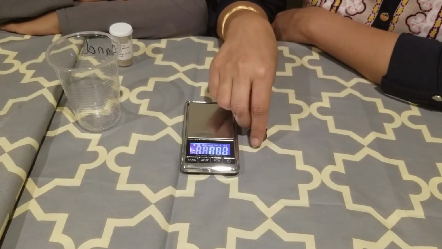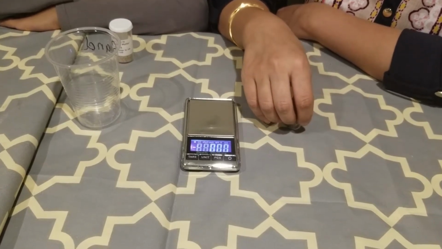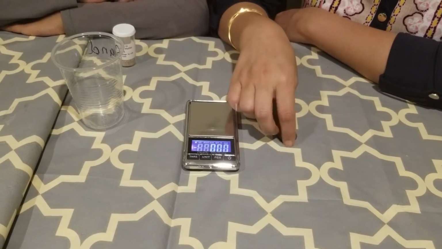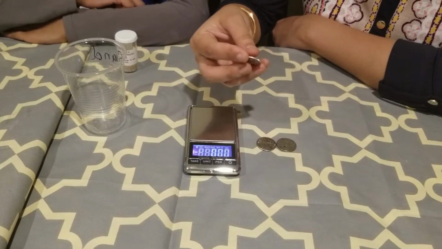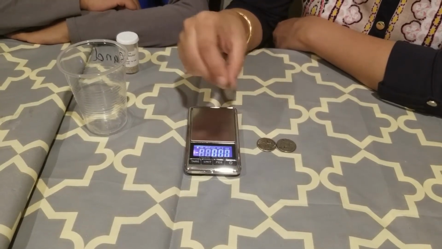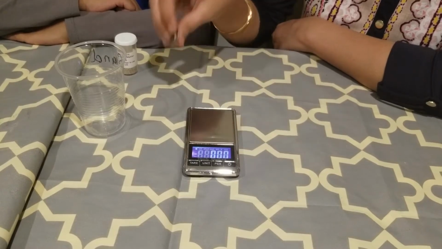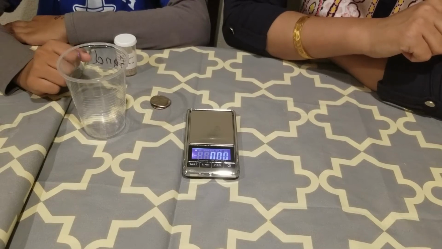Before we start our weighing, just to check that the scale is functioning correctly, we will take the weight of these quarters. The weight of these quarters is typically from 5.6 to 5.7 grams. So if the weight comes between 5.6 and 5.7 grams, then it means your scale is functioning correctly. So Ima, can you put one quarter on it?